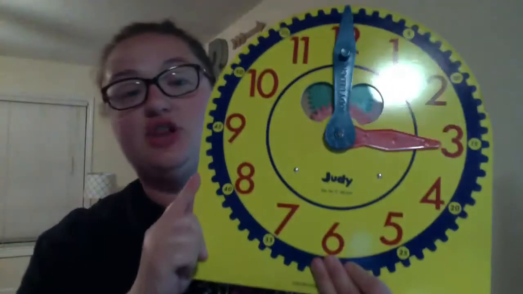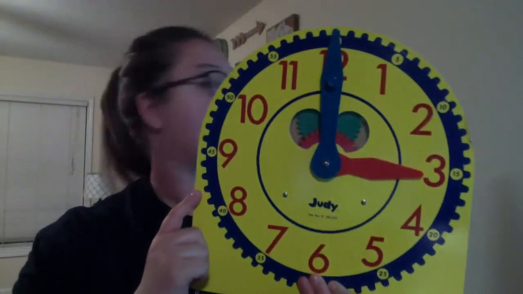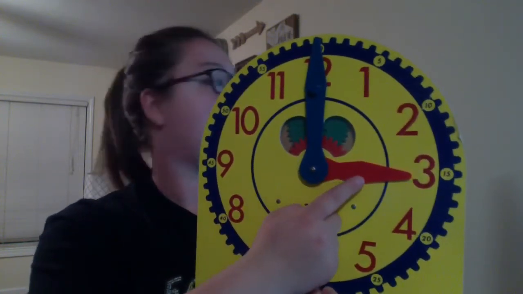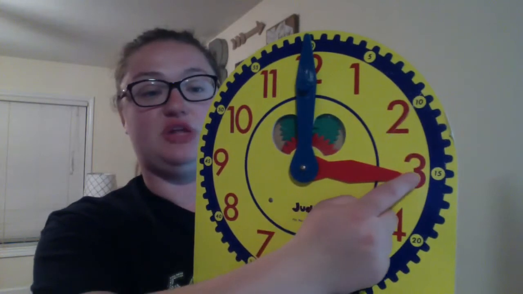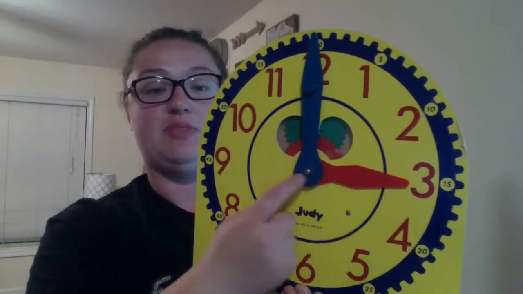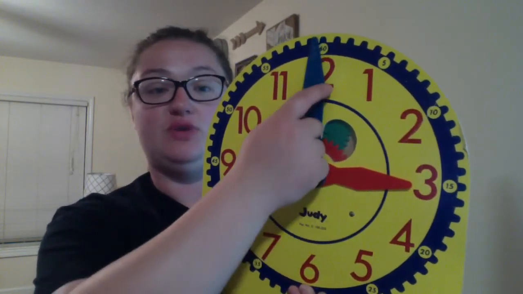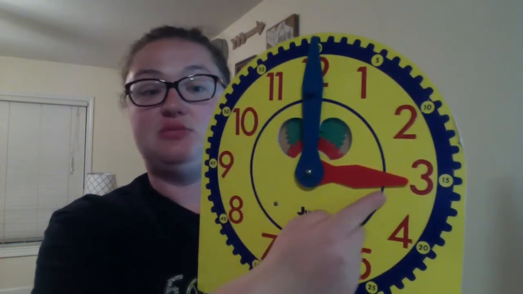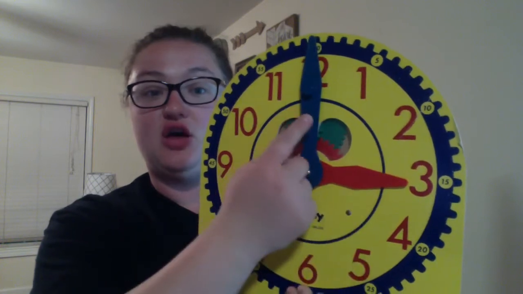Okay, so the visual learning bridge, the first box says the shorthand is the hour hand. The hour hand tells us what hour it is. And they give you a picture of a clock that looks like this. Okay, and if you can see, my shorthand is my red hand. And my red hand is pointing to the 3. And my long hand, which is the minute hand, is pointing to the 12. So this would be 3 o'clock.